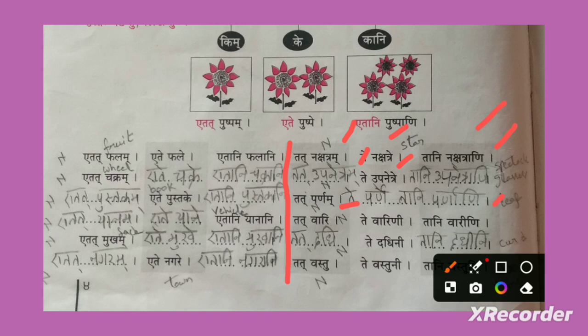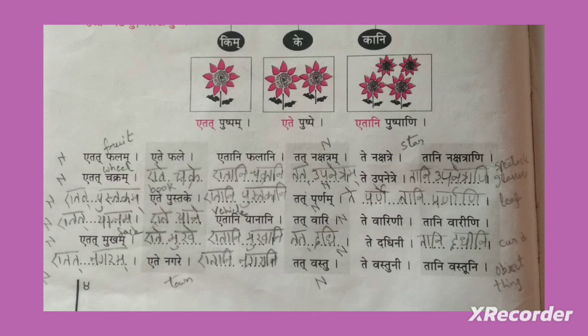In the same way, you need to fill the rest of the examples. Vari, varini, varini. Dadi, dadini, dadini. Dadi means curd. Vastu means object or a thing. Vastu, vastuni, vastuni. So these are the answers for page number 4.